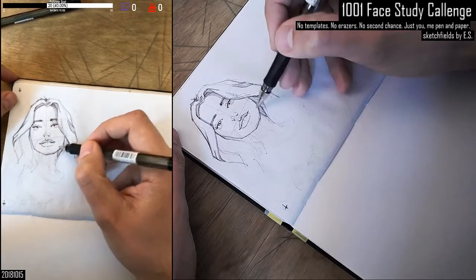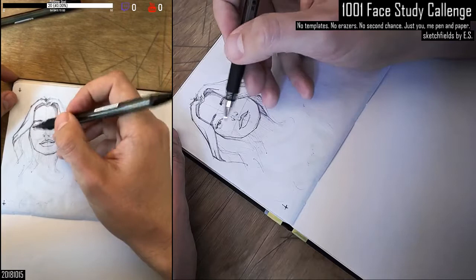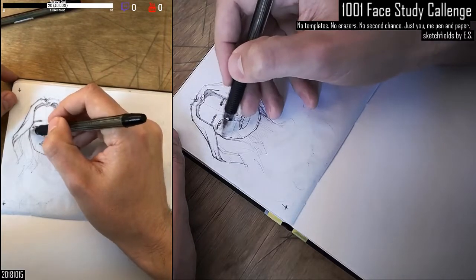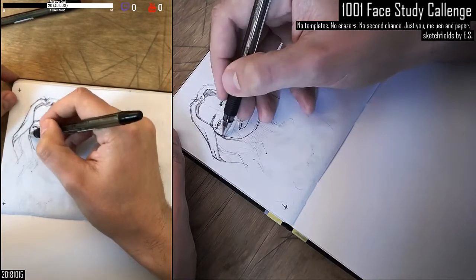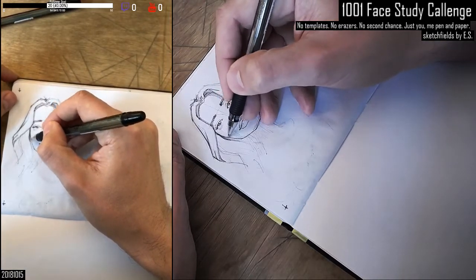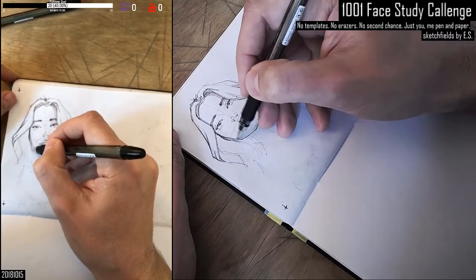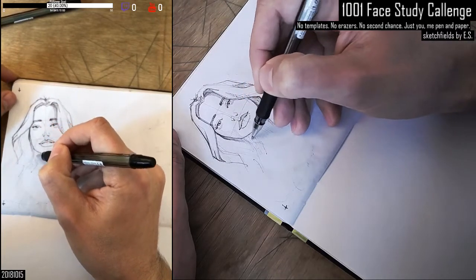I can put a lot of pen ink on this shape. And the same thing here, also really dark.